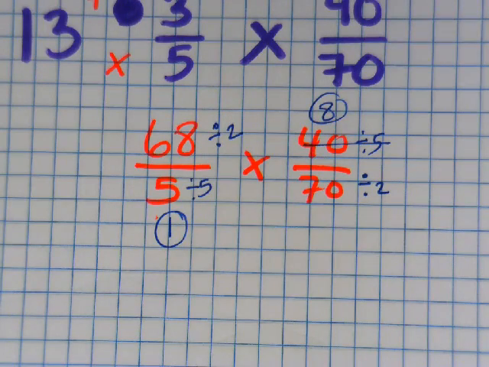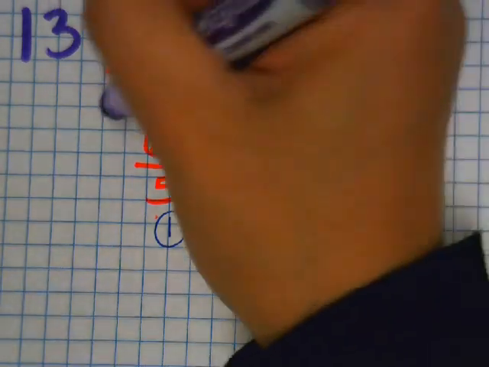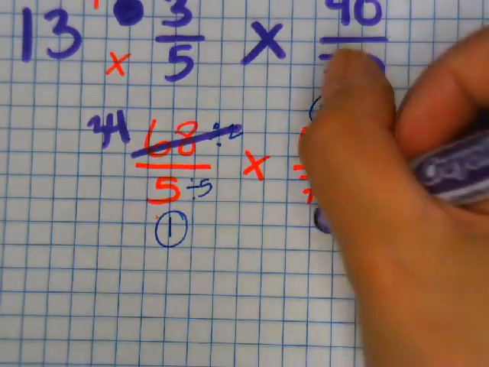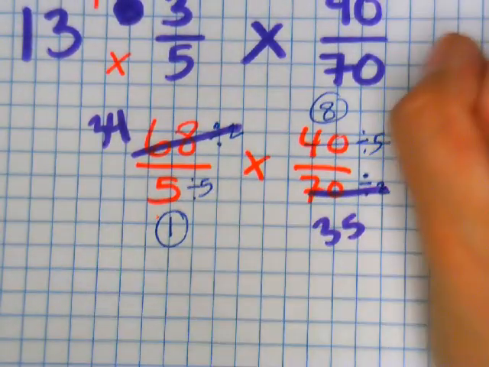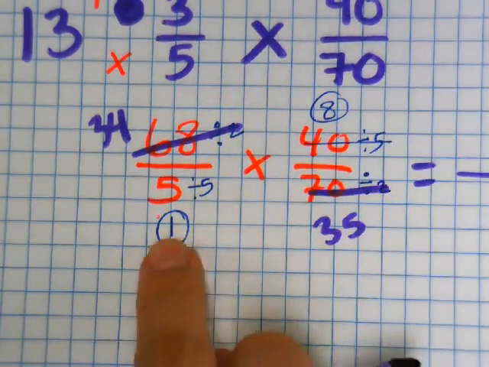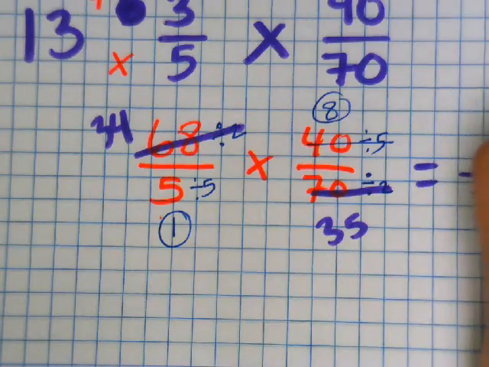What's 68 divided by 2? 34. 70 divided by 2? 35. It's still ugly. What's 1 times 35? 35.